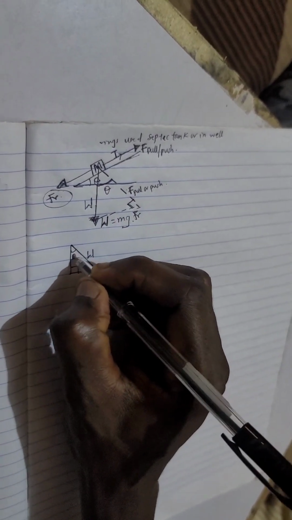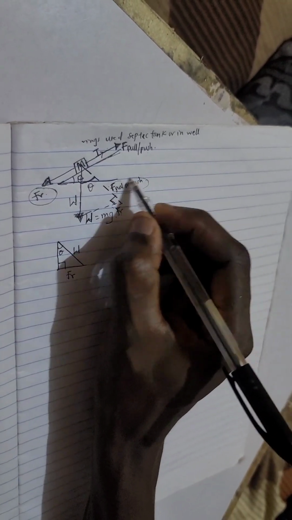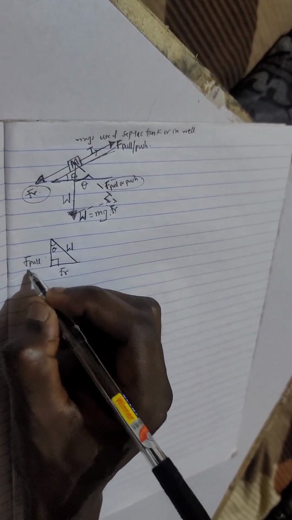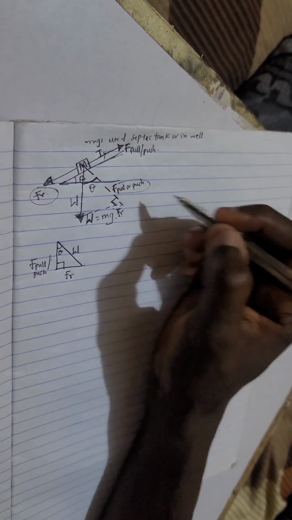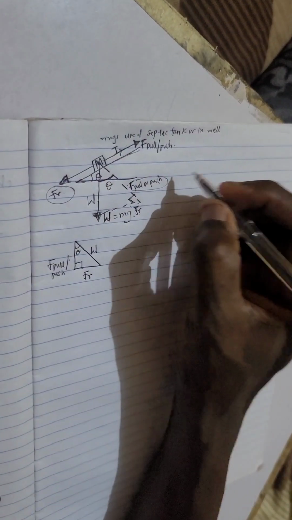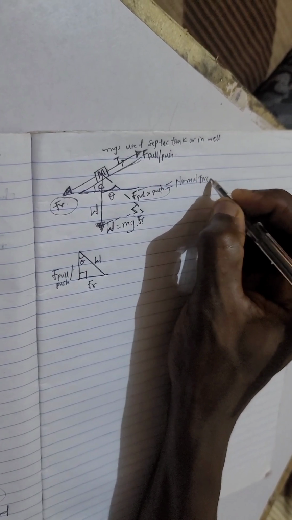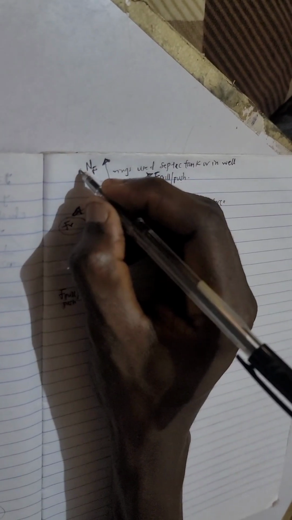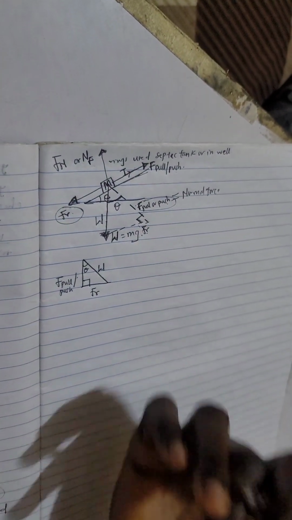This is the angle to be considered. The moment you have the angle to be considered, the one that faces this angle is the frictional force. And the one that is adjacent, force of pull or push, is going to be what? This force of pull or push can also be referred to, in this case, as normal force, or we call it F normal. I hope you understand what I'm saying.